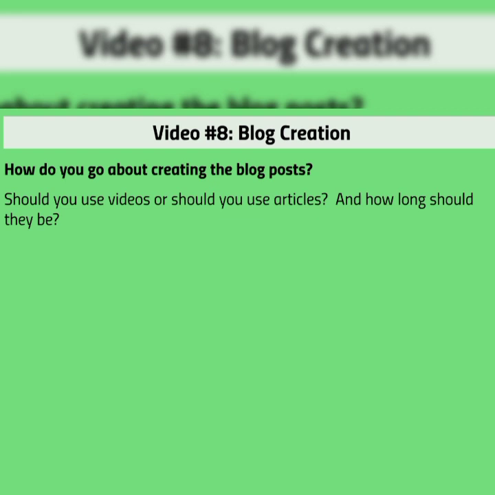Now, if you took a look at the BuzzSumo examples in the previous videos, you notice that the articles were pretty long. They were about 1,000 to about 1,500 words for an article. And that's pretty much standard nowadays. But if you can get to a point where it's like 2,000 words and you have a video, that actually will keep the retention rate of somebody who lands on your blog.